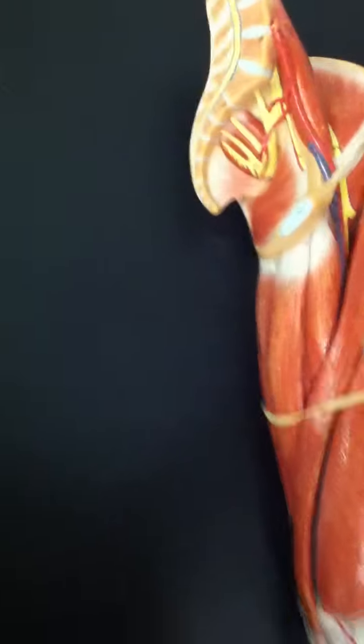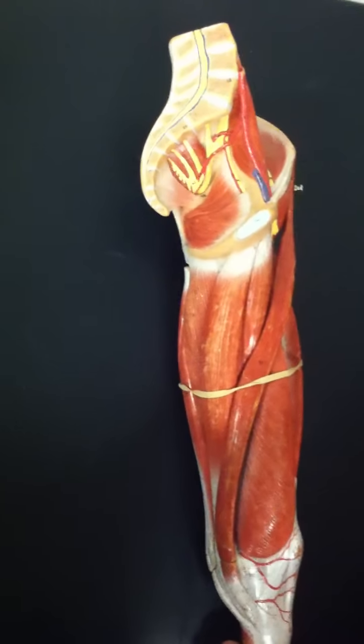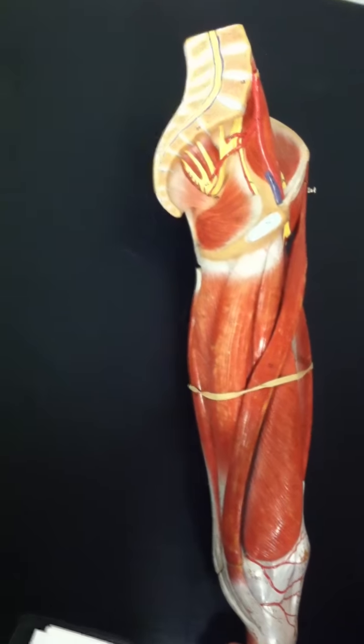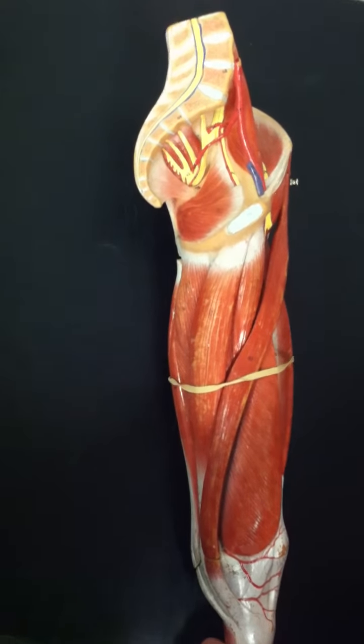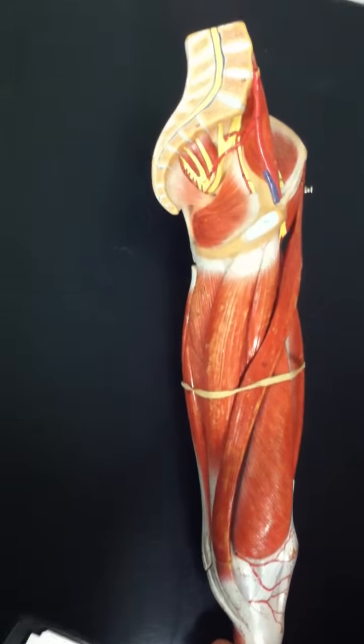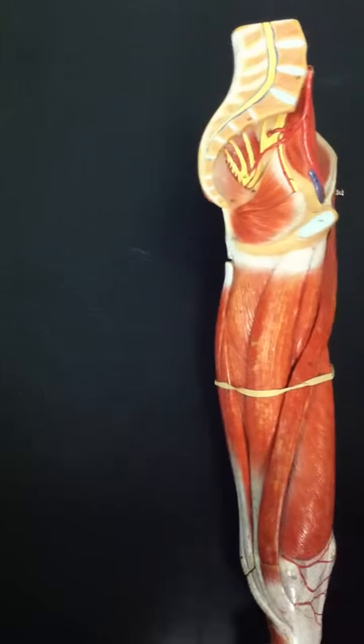Next, we have the adductor brevis. You can't see this muscle. The origin is the pubic bone, and the insertion is the upper third of the linea aspera. So this muscle is under the gracilis and adductor longus.